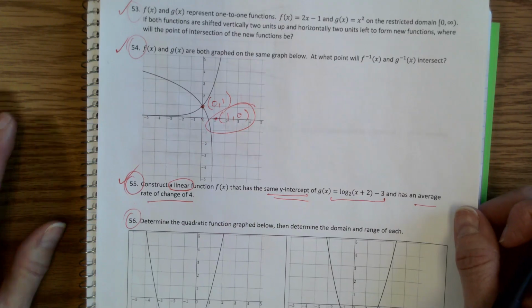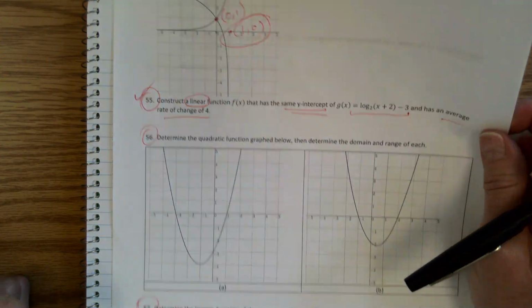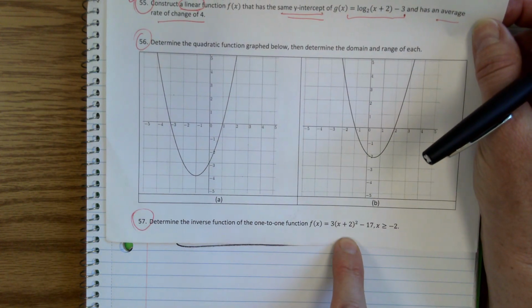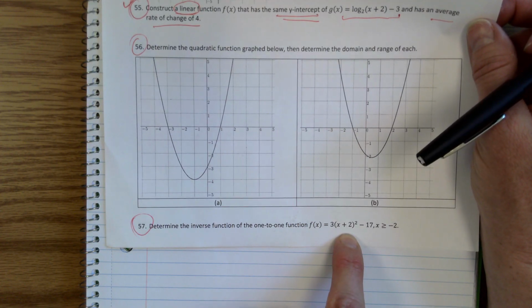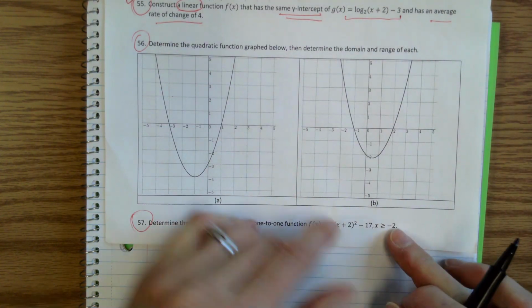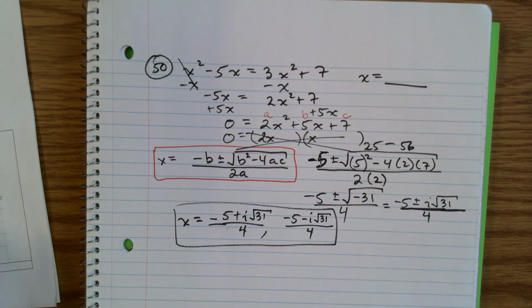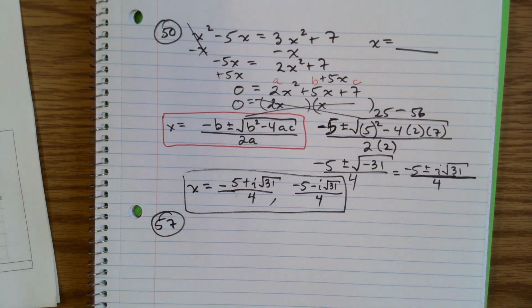Here, these two problems, you're supposed to find the equation of the parabolas. Here, you're supposed to find the inverse of a quadratic, which involves a square root, but with square roots you get plus or minuses when you're solving. Since this is x, you know, I didn't do this problem for you. I don't know how good the video was that I included in that section, so I'm going to do 57.